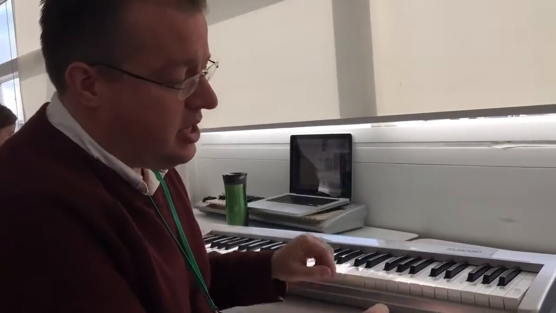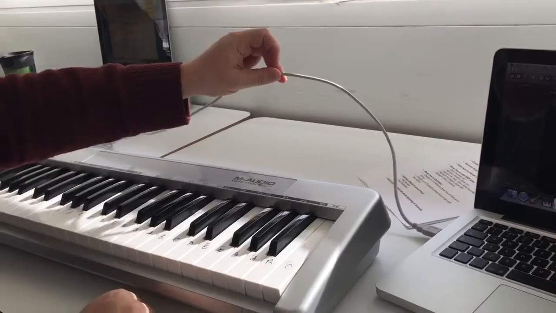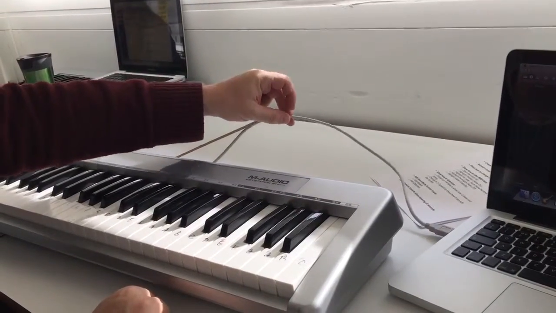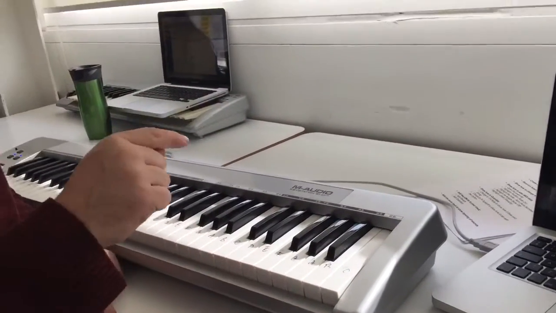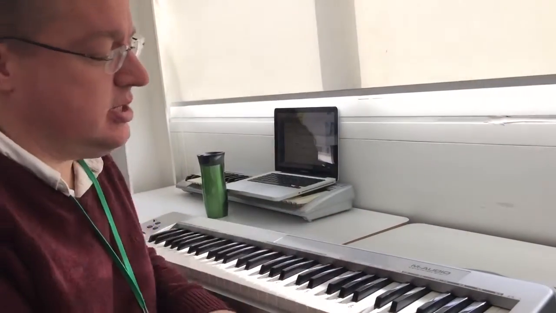Okay, so this is how I would set up a keyboard so I could use it for a performance. So I've got my MIDI keyboard and it's got a USB cable that obviously doesn't have sounds travelling down it, it only has MIDI data going down it. So the bits of data it's got is the note I'm pressing in terms of the particular number it is, how hard I've pressed it, when I've pressed that note, and then when I take my finger off it.